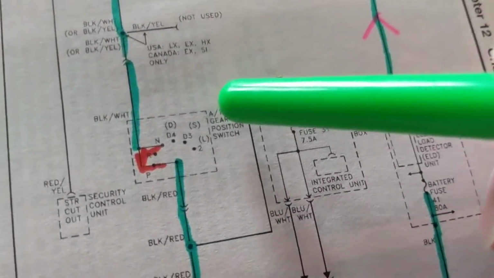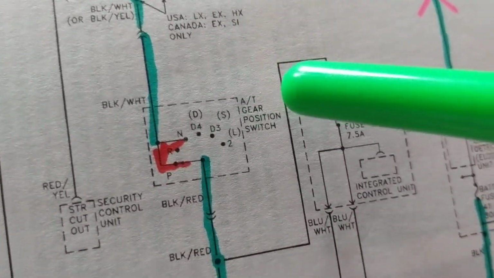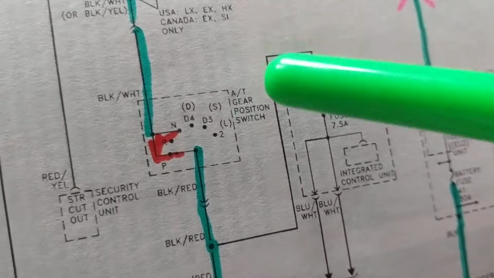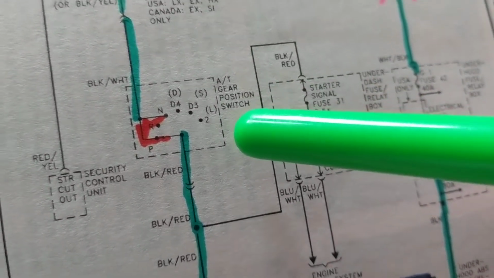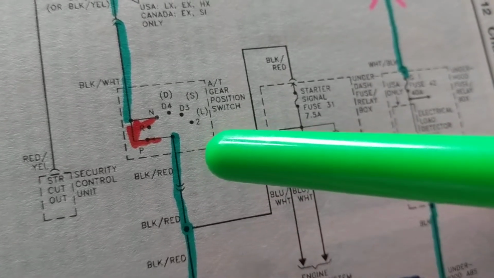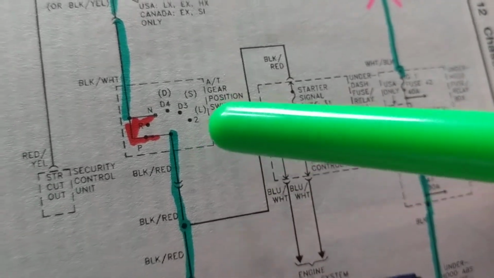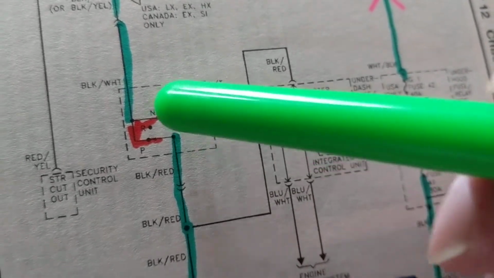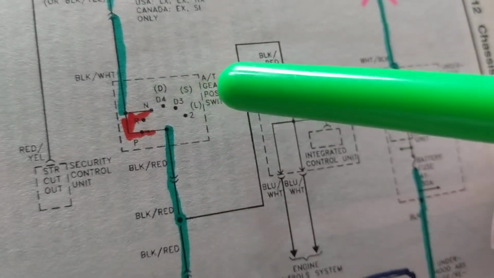Now, if you remember, what we said before was, we need the gear shift to be in one of two positions to start the motor, to start the car. If you remember, those positions were neutral and park.